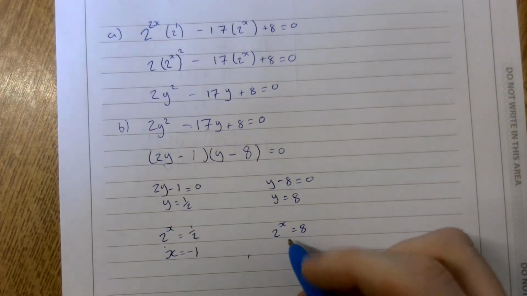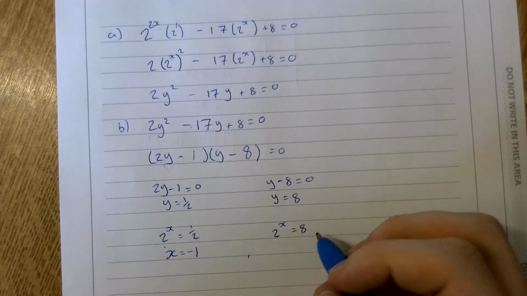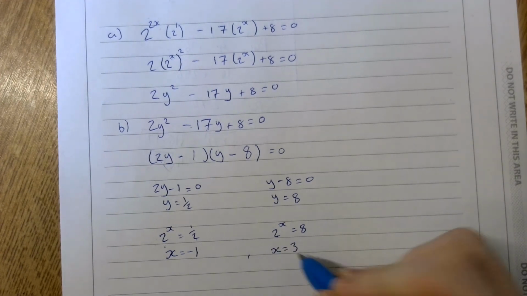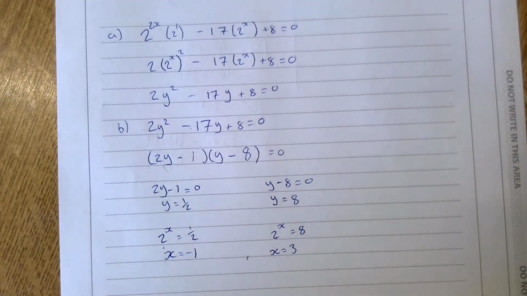So 2 to the power of x equals 8. So 2 to some power x equals 8. Well, actually, you can just try it. 8 is quite clearly 2 cubed. I'm not going to say much more about that. 2 times 2 times 2 is 8. Good.